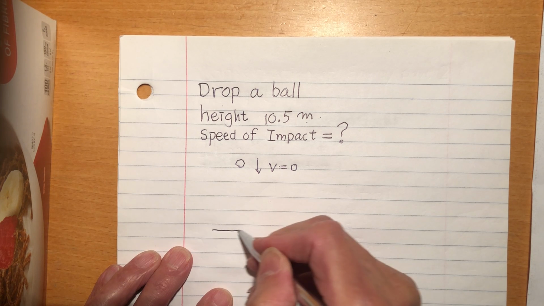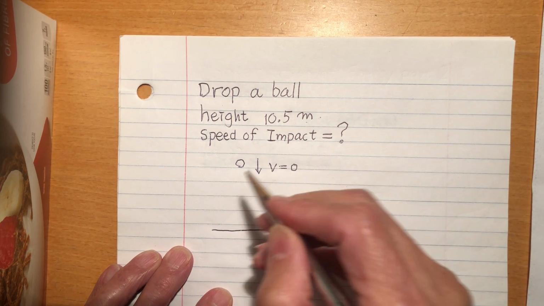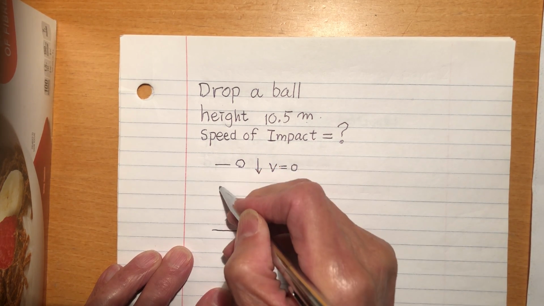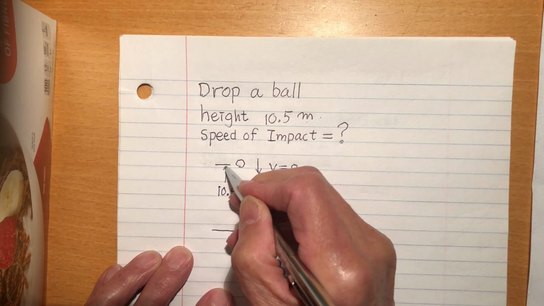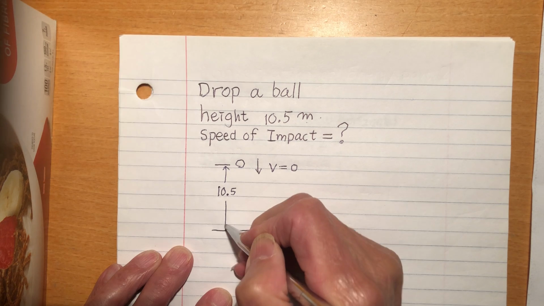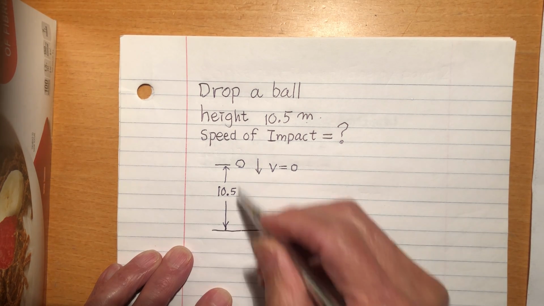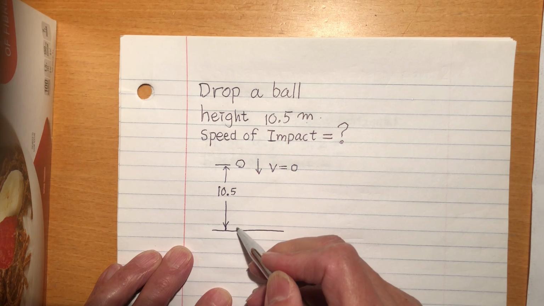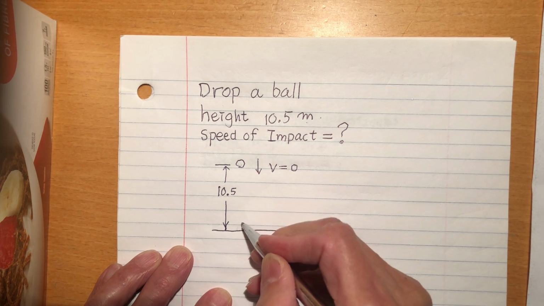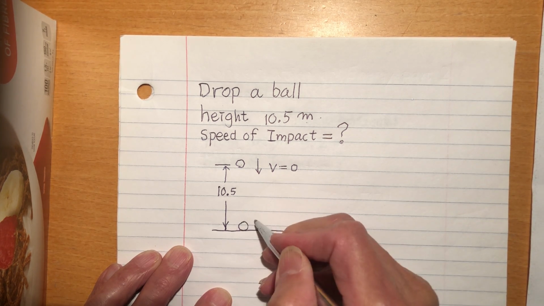This is the ground, and the height is 10.5. What is the velocity just before the ball hits the ground? What is the velocity here?